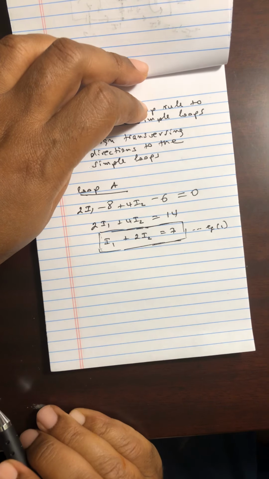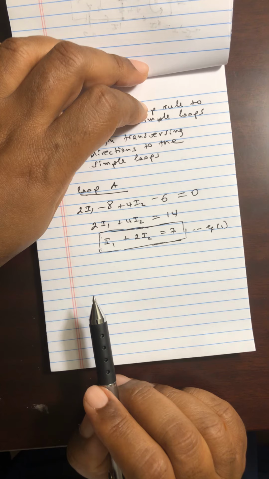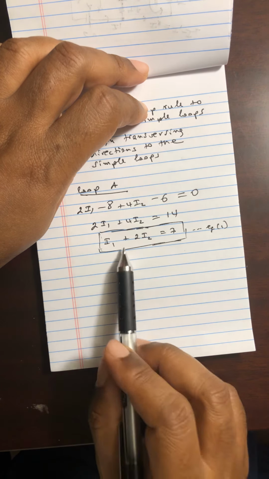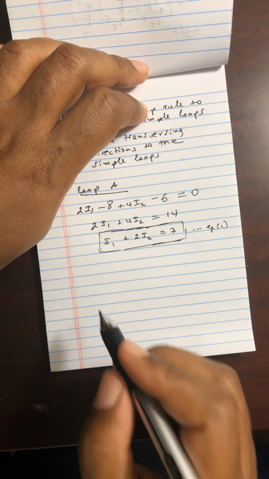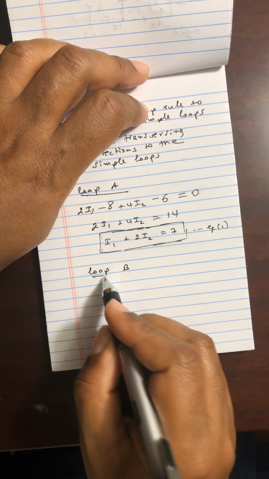But we have two variables, so we need another equation to solve this. That other equation is going to be obtained from loop B. We're going to do the same thing for loop B.